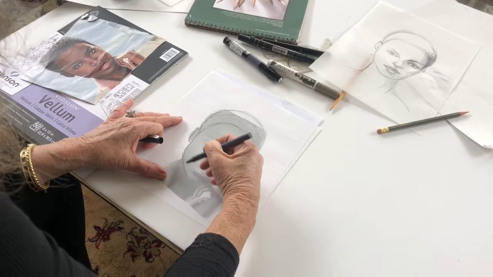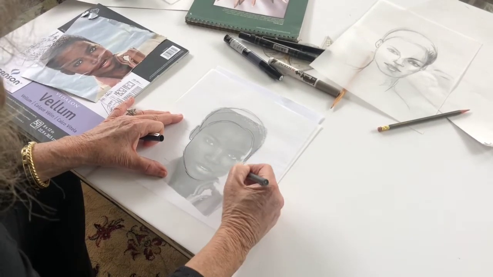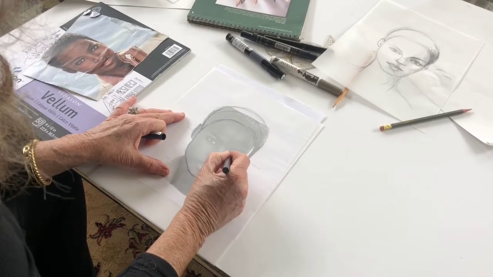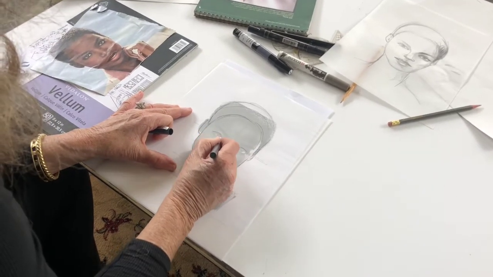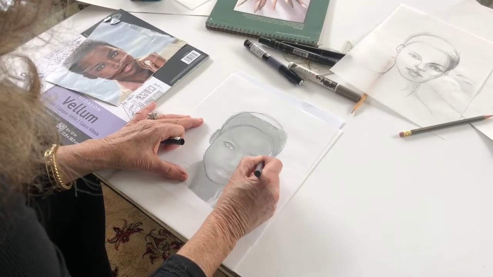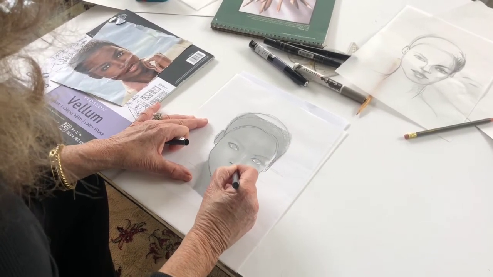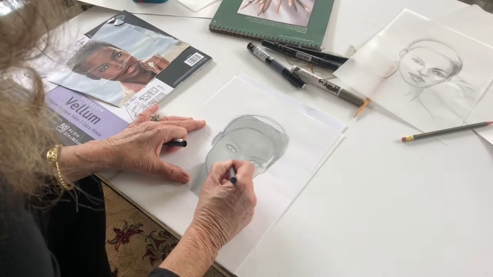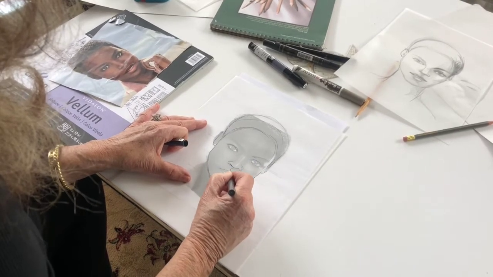So here's the face shape. Here's the almond-shaped eyes and the eyebrows, the nostrils, nose, and mouth.